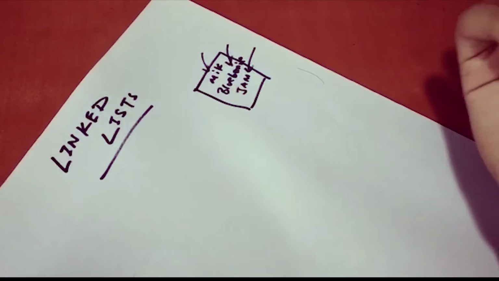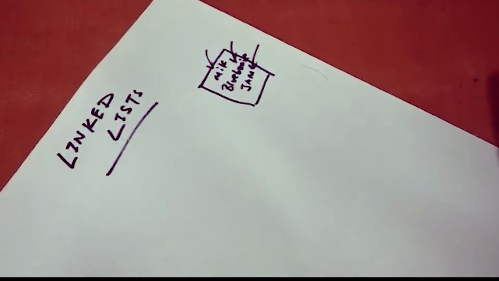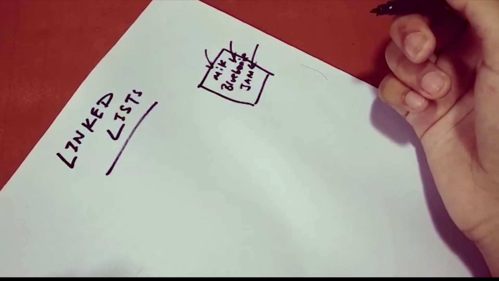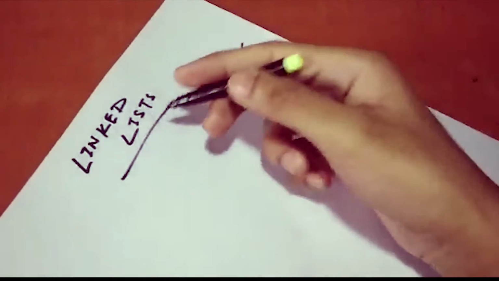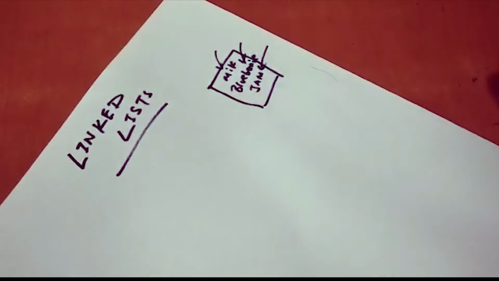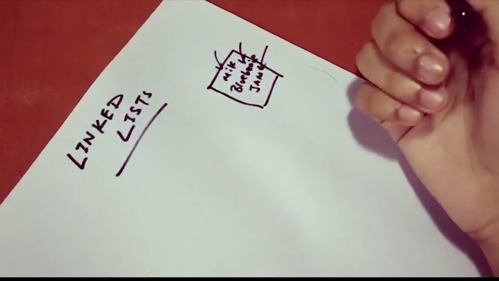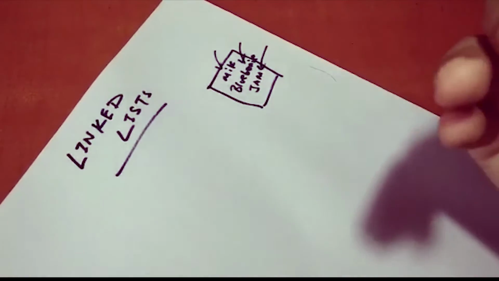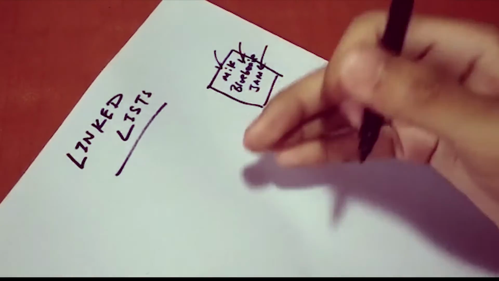Similarly, in the case of computers, if I want to store some data, I can follow the manner of this single linked list data structure. I am assuming that you know the basics of data structures, because the linked list topic is a bit higher.